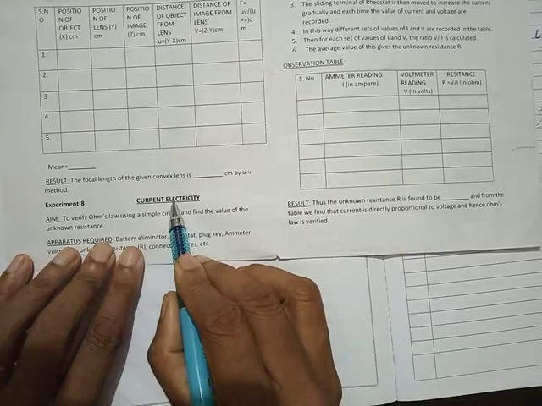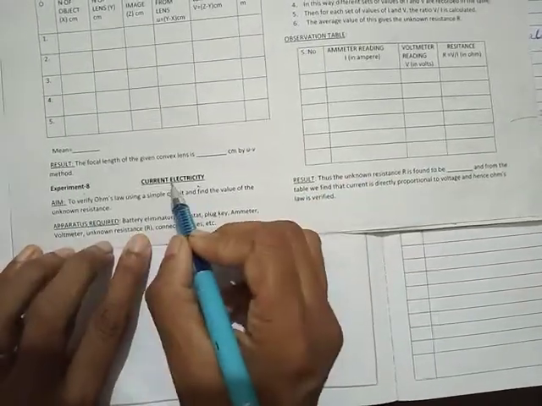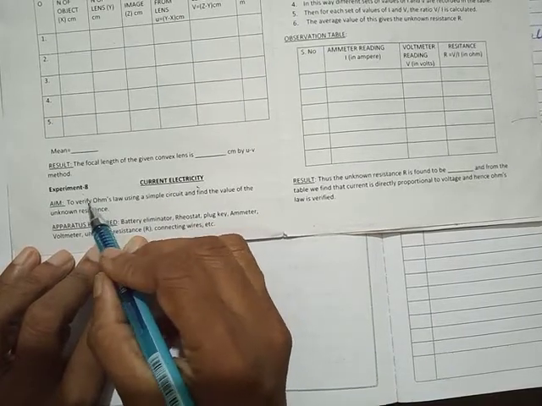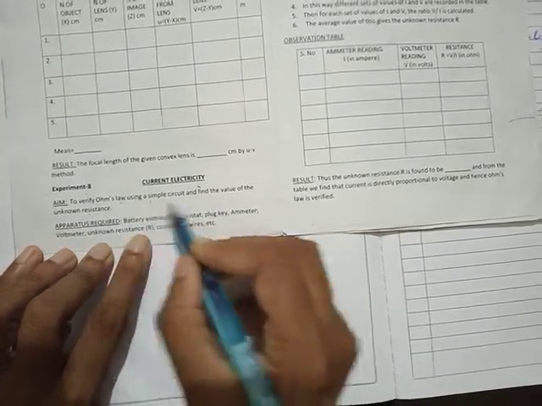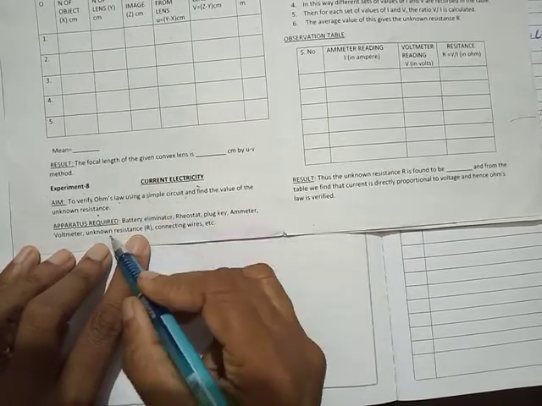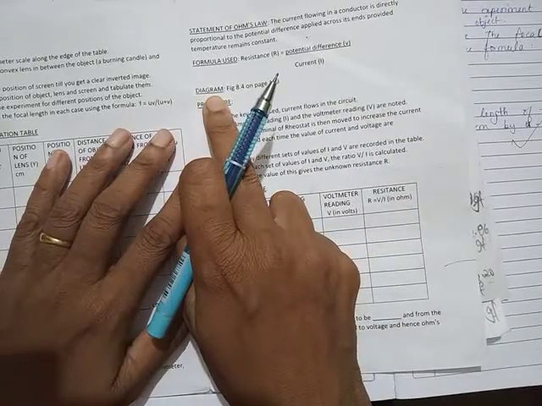Then we have experiment number 8, current electricity. Now this we have not yet done, but you write it and keep it, so that you will save time towards the end. In 9th you have studied about Ohm's law. The aim is to verify Ohm's law using a simple circuit and to find the value of unknown resistance. Apparatus required, and then statement of Ohm's law, formula used, diagram, procedure, observation table.